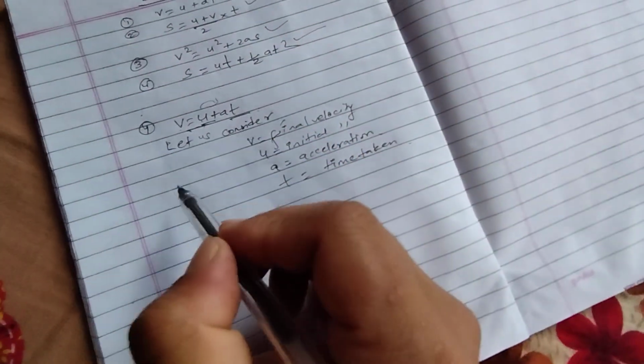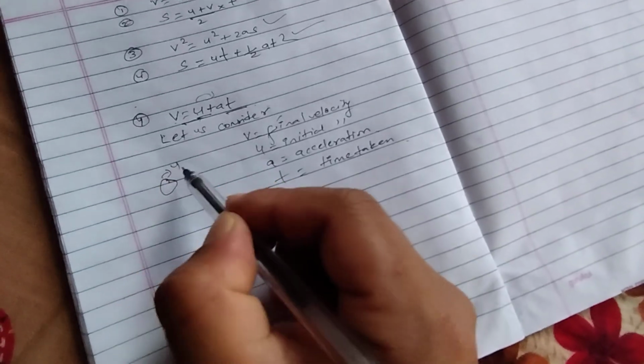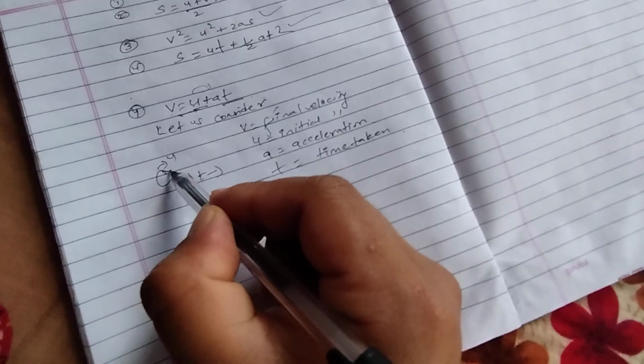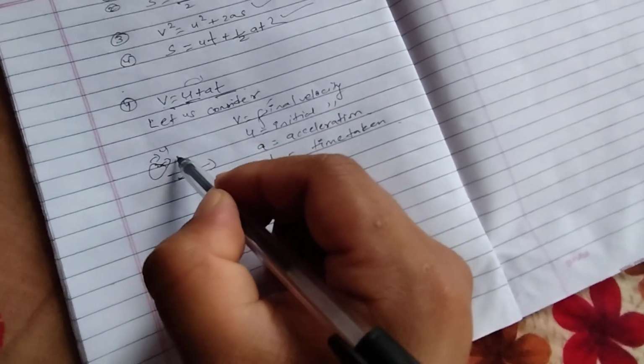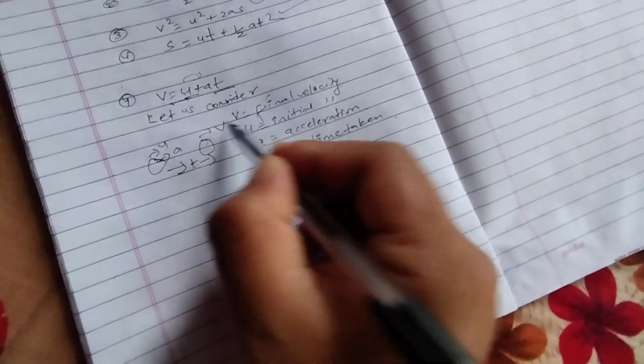Okay, you can simply consider an object that is moving with initial velocity u, and after a certain time t, moving with an acceleration a, it gains the final velocity v, like this.